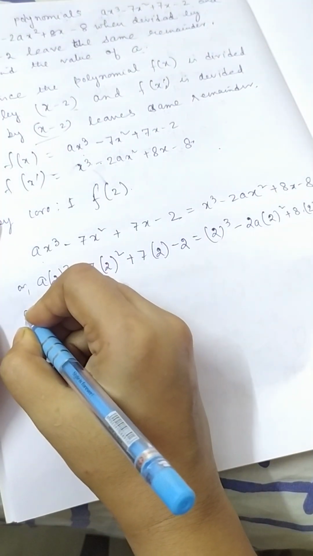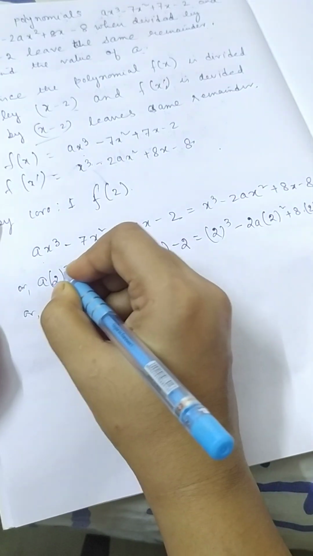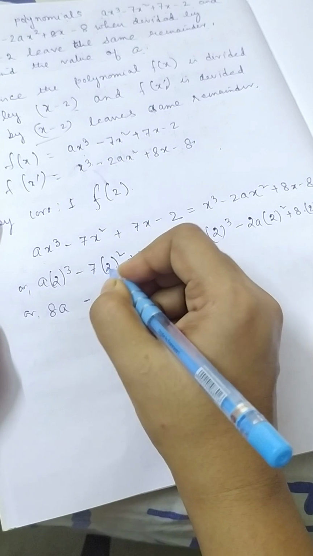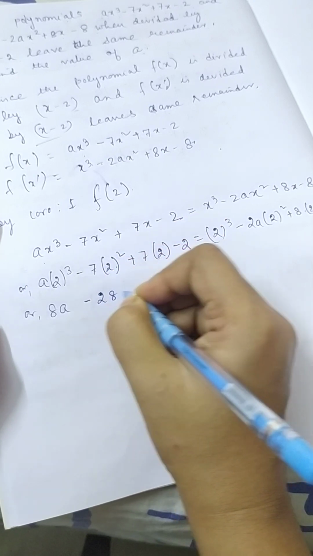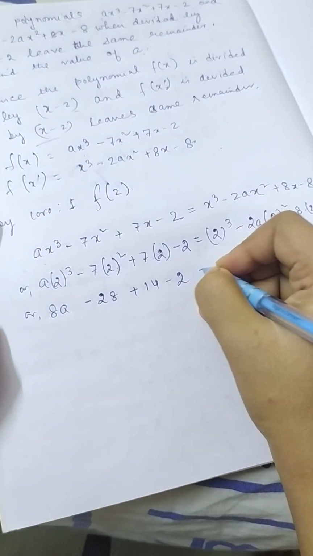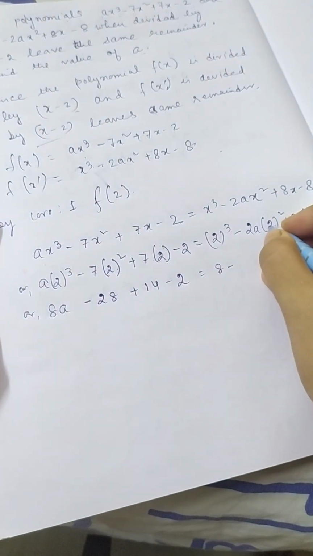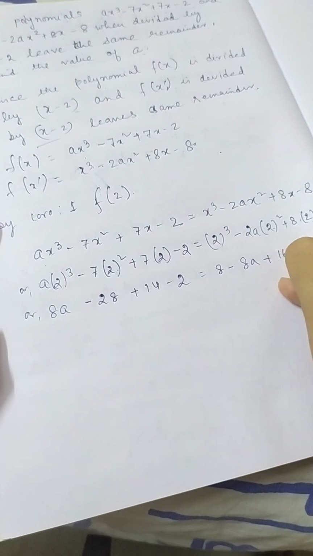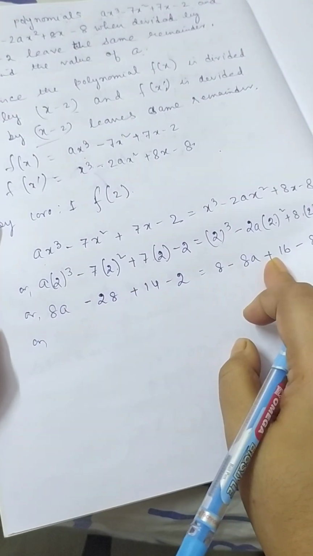So it will be like this: 8a, because 2 cube is 8. Now 7 into 4, 2 square is 4, 7 into 8 that is 28, plus 14, 7 into 2, minus 2 is equal to 8 minus 2 square that is 4, 4 into 2 that is 8a, plus 16 minus 8.